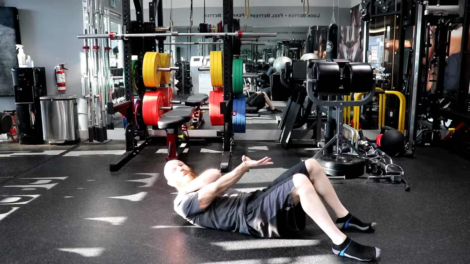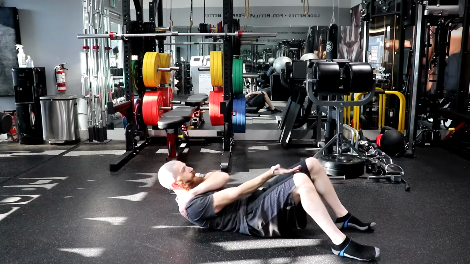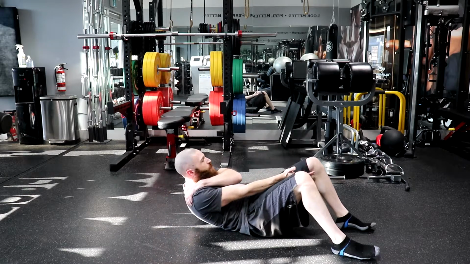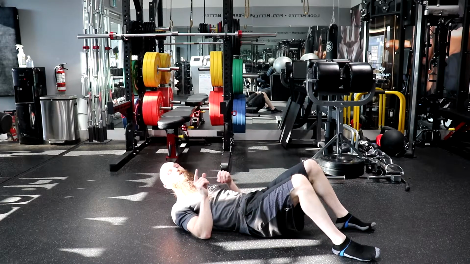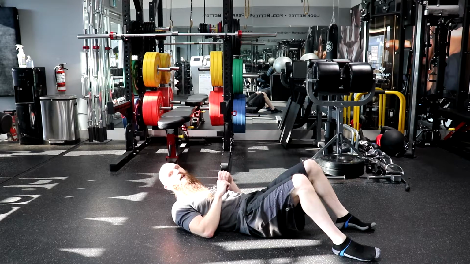Then for this one, what we want to do is a side bend and flexion. So we're going to do an ipsilateral side bend, so we're going to bend toward the side that we're strengthening, and then we're going to do flexion. And this right over here is the strengthening exercise for the internal oblique. And one thing worth noting is you do not want to cross the midline on this particular exercise.